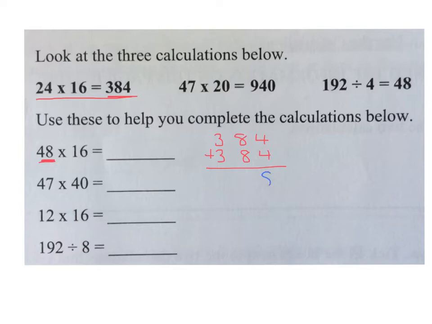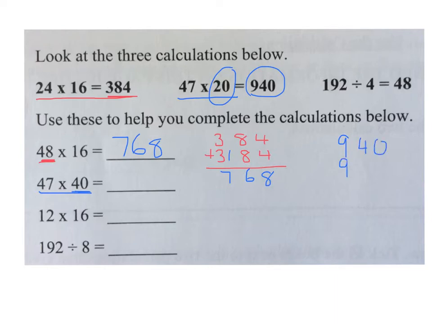4 and 4 is 8. 8 and 8, 16. 1 over 3, 3, 1, 7. So my answer is 768. My next question, 47 times 40. Well, it comes from the middle statement, and they've doubled the 20 to give us that 40. So again, we need to double our answer. 940 plus 940.